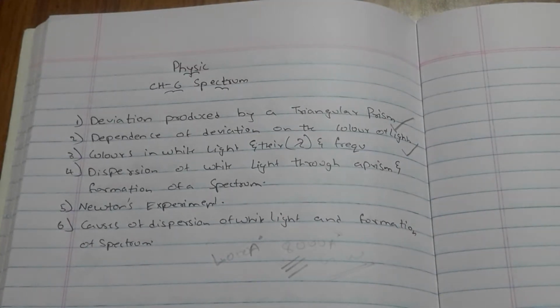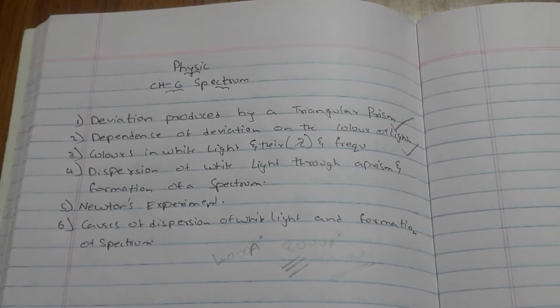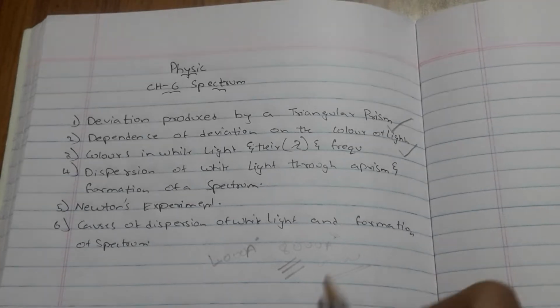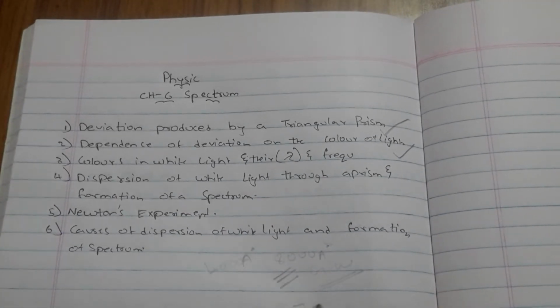Now moving to colors in white light and their frequency and wavelength. Do you know the interesting thing that white light consists of 7 different colors?